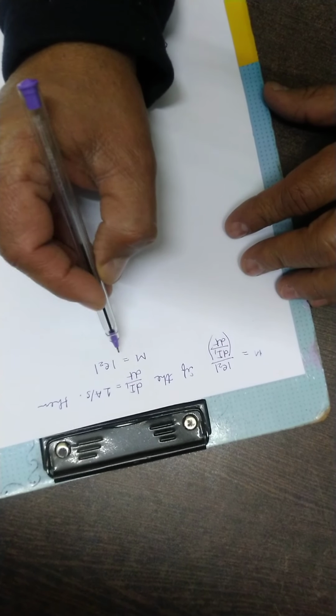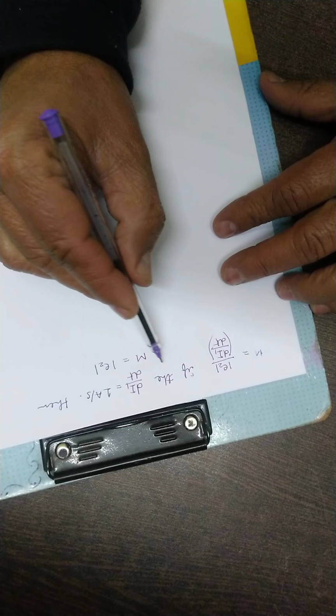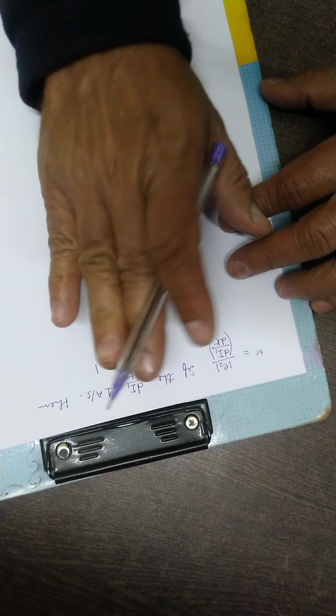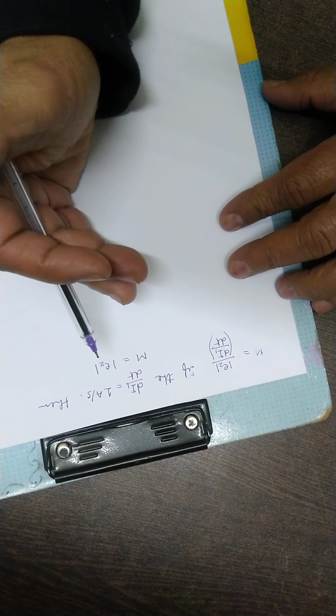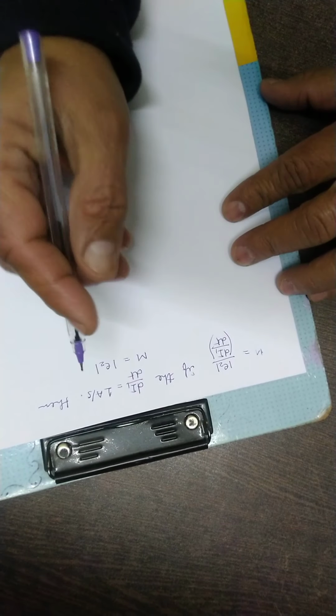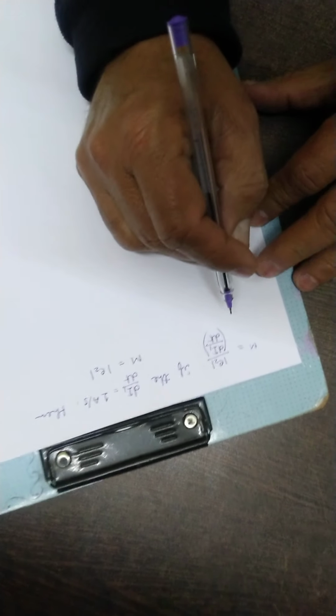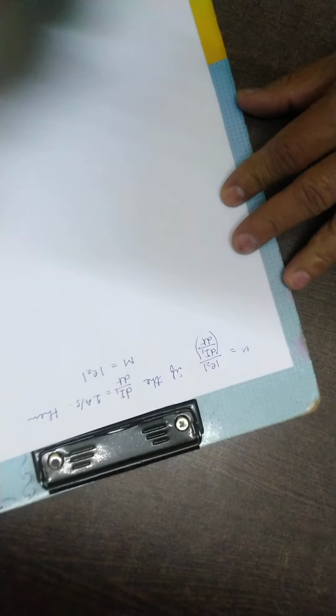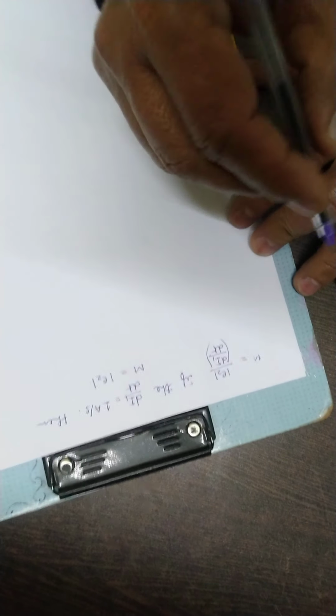Dear students, using this criteria or concept, we can determine the coefficient of mutual induction for different circuits. I will give you very interesting examples today.